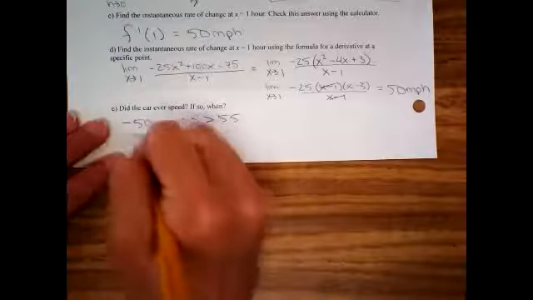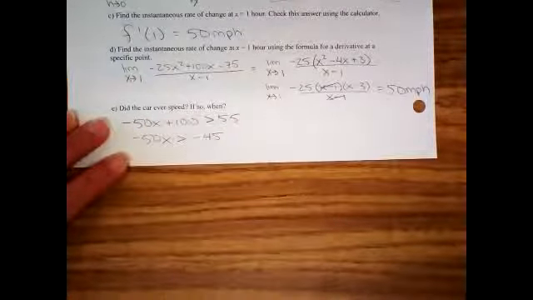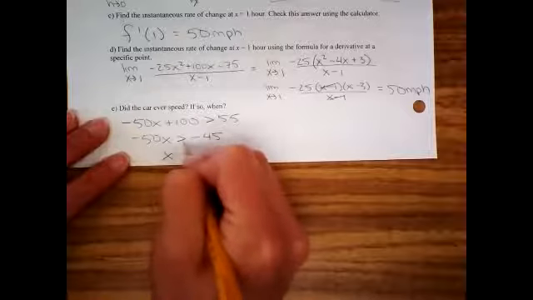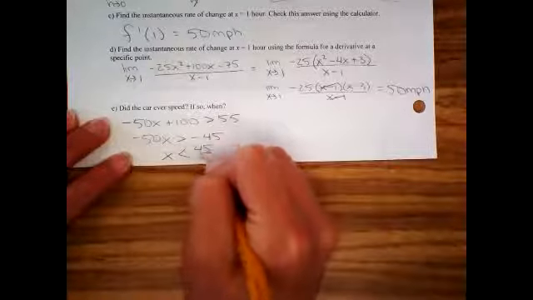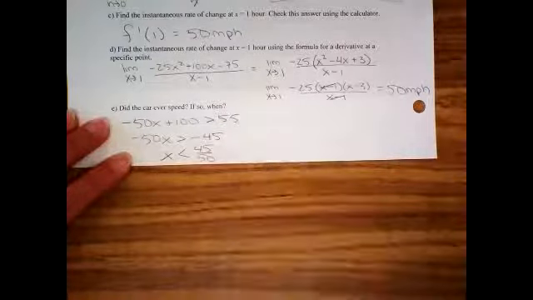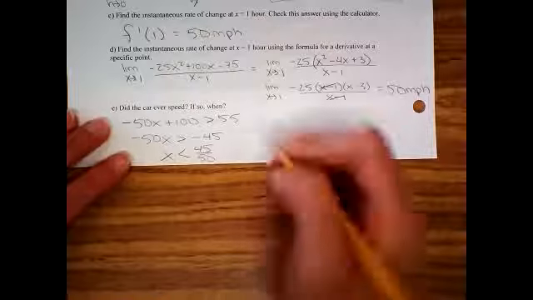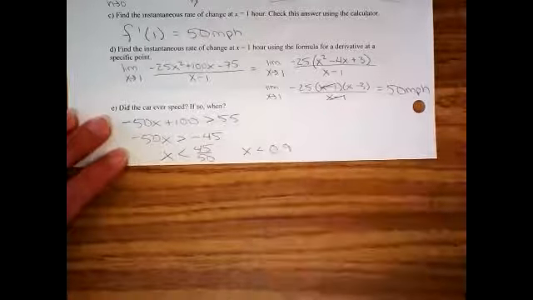So we're going to subtract 100. That'll be negative 45. Now, when you divide by negative 50, what do you have to do to the symbol here? Switch the symbol. That'll be 45 out of 50. 45, 50 is, what is that? 9/10. I'm going to write it as a decimal, 0.9, 9/10.